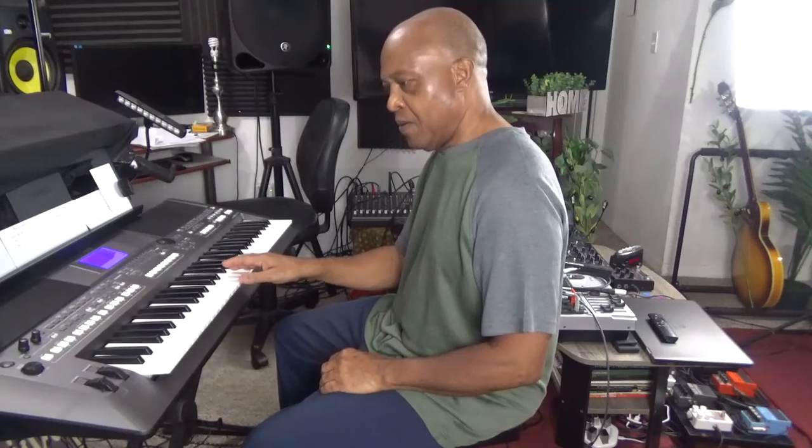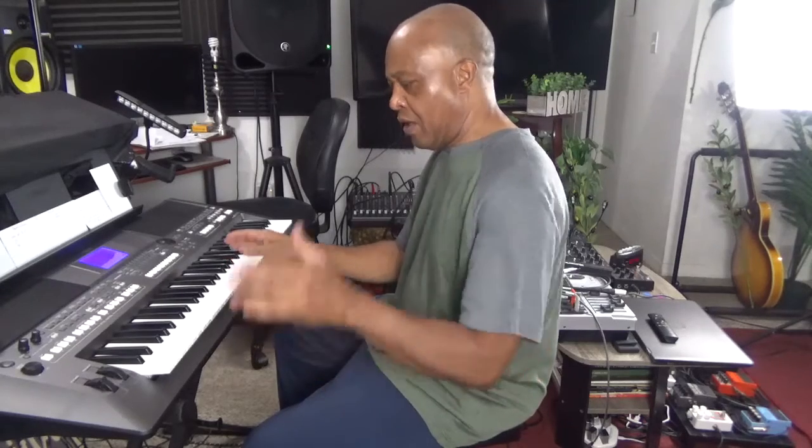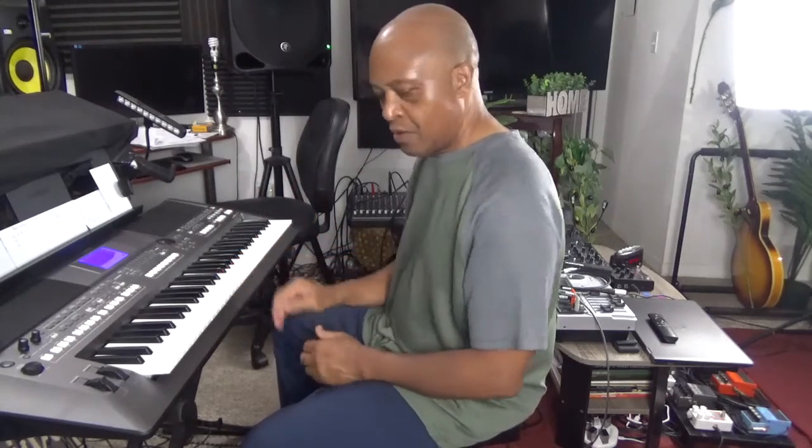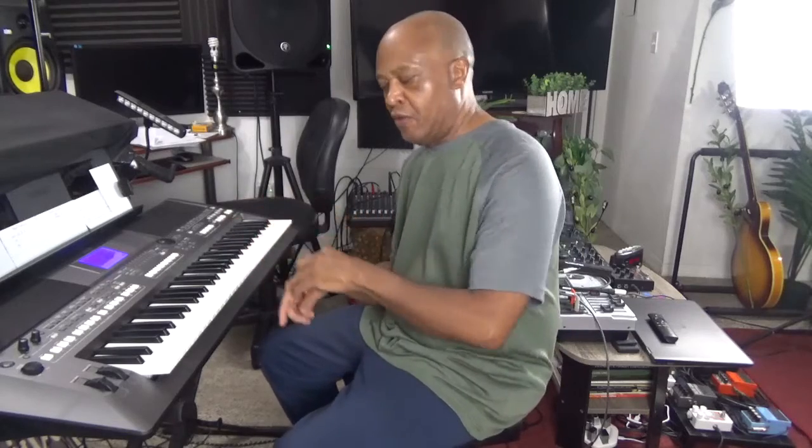I did not move G. It stayed the same because it belongs to both chords. This is why you need to learn how to play the inversions of the triads and the chords.